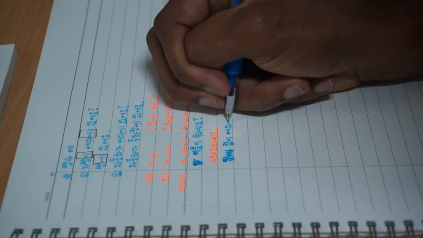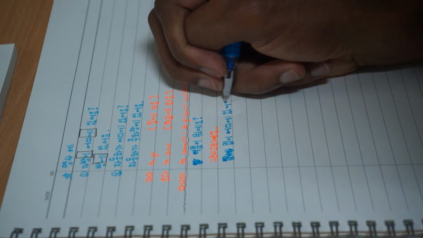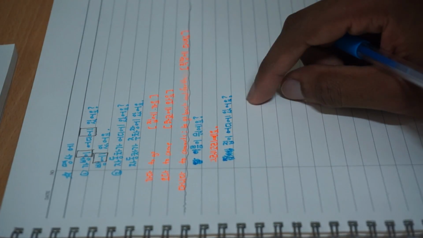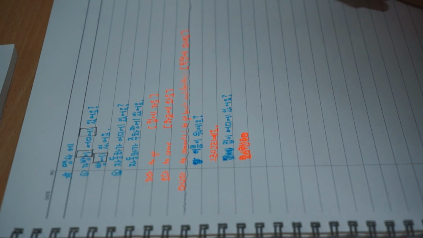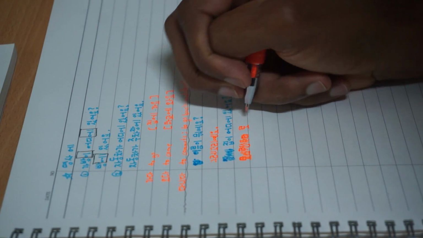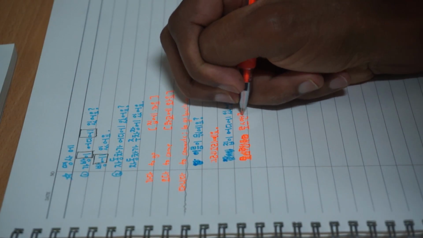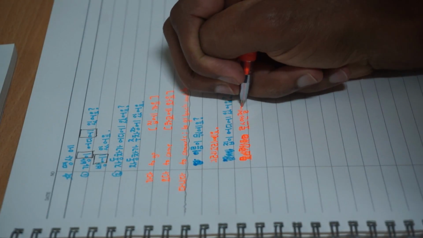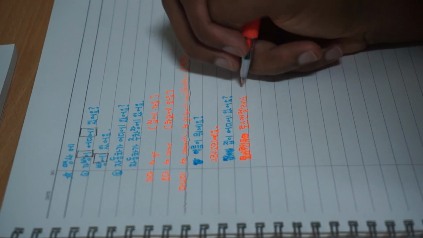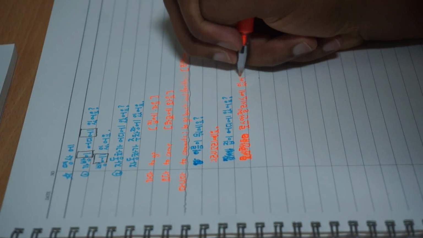집이 어디에 있어요? 집이 어디에 있어요? Then depending on where you're from, you can write something like Los Angeles에 있어요.